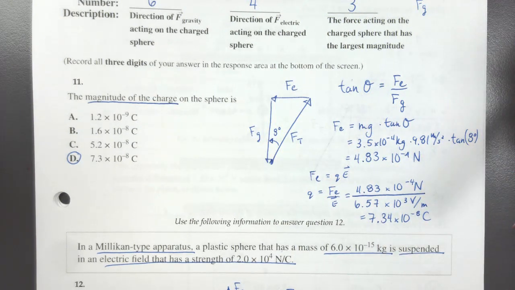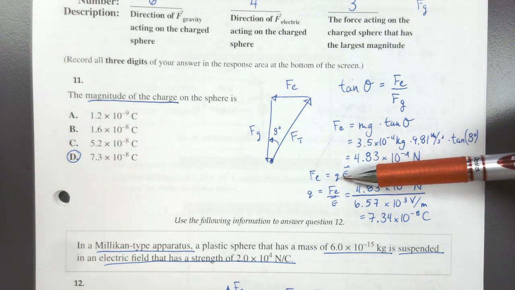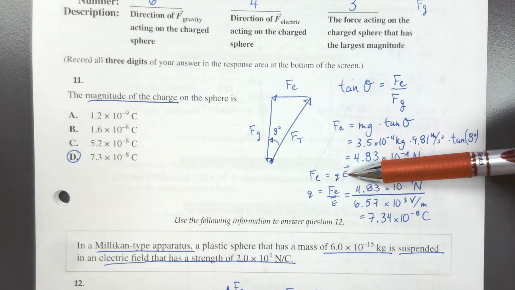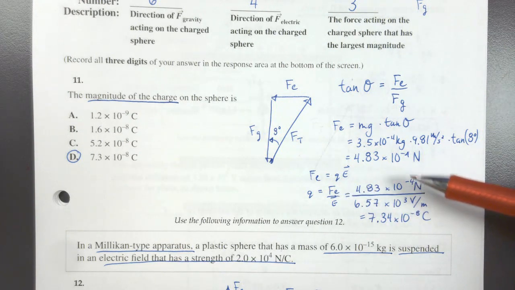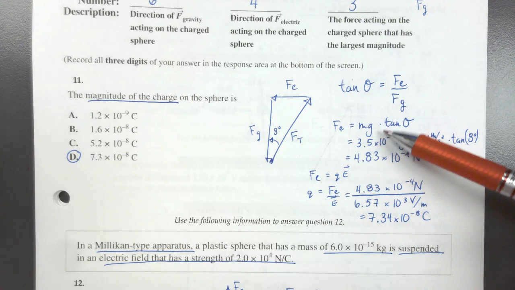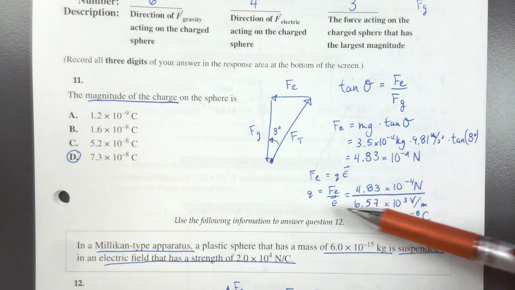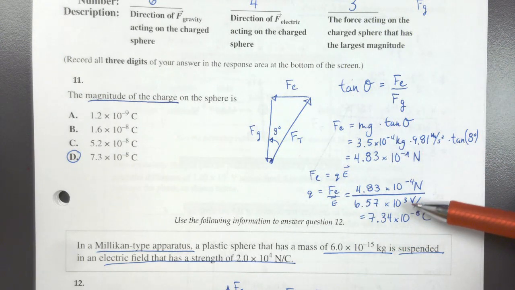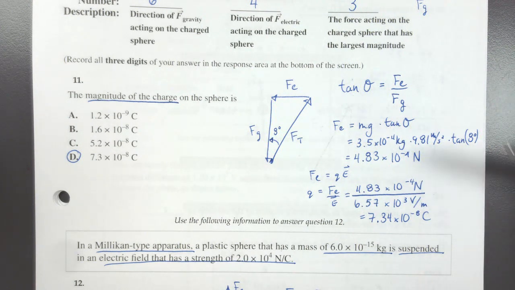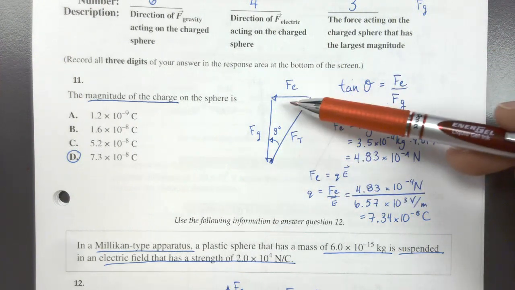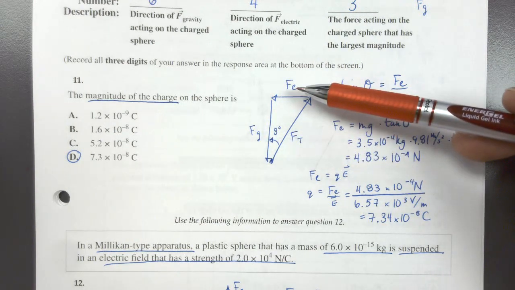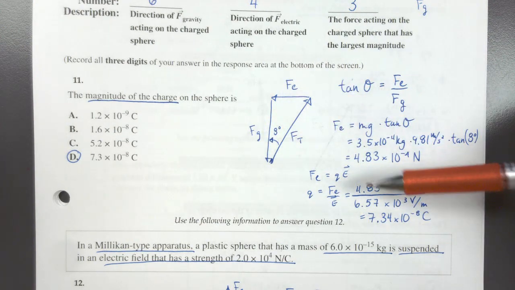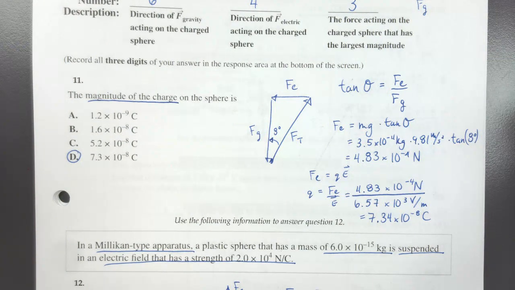Now the last piece here is to realize the relationship between Fe and charge times electric field. Well, I don't know the charge. I know the force, the electric force, I just found it. I know the electric field because it was given in the question. And with this last step, I can calculate the charge. So essentially, I'm using that original triangle that I set up to find Fe using a ratio. And then once I know Fe, I can find the charge because they already told me the electric field. Thanks a lot.